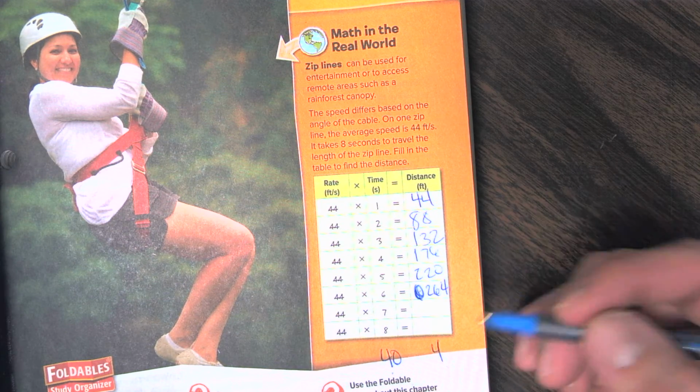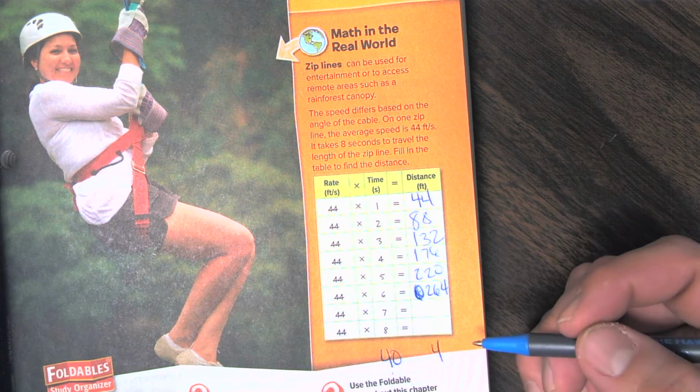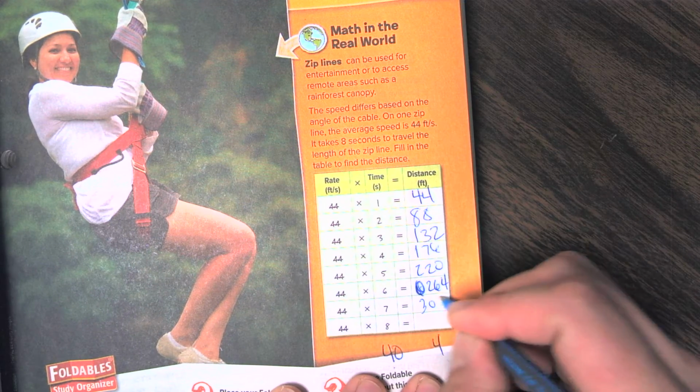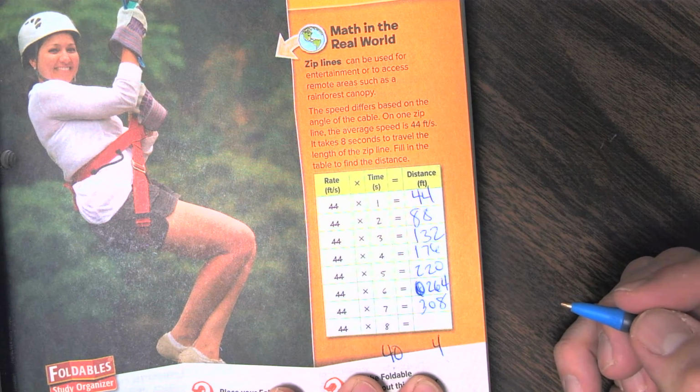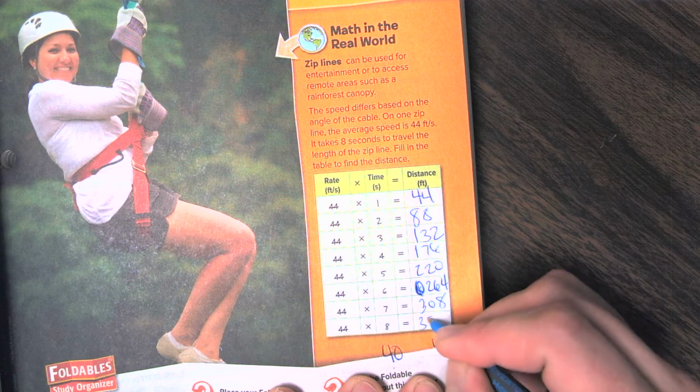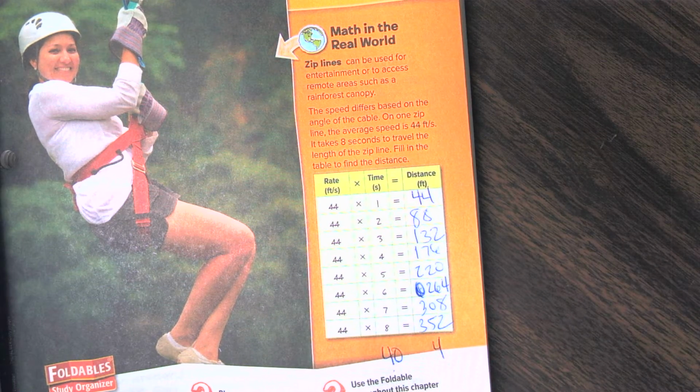If you notice, they're just adding 44 each time. So it'd be 308. 352. Okay, it's just multiplication.